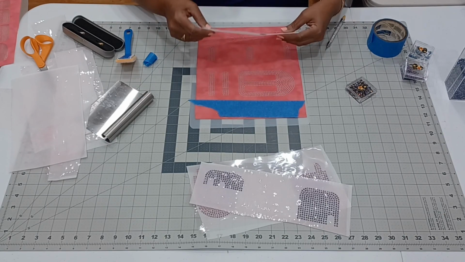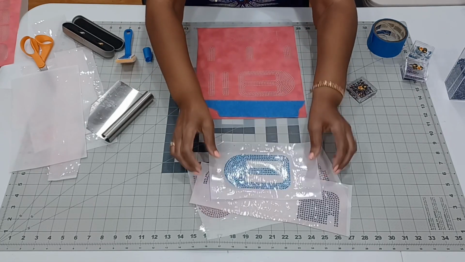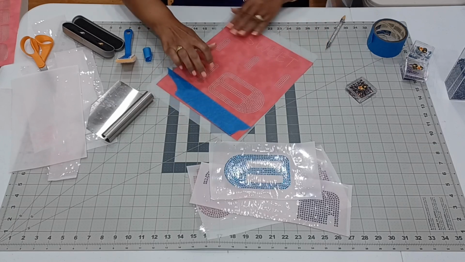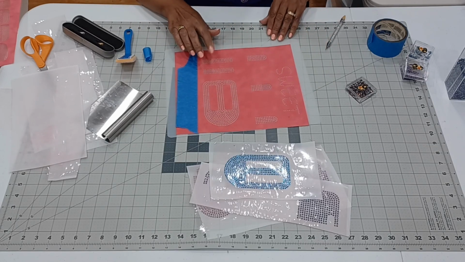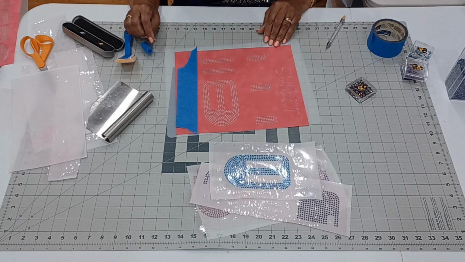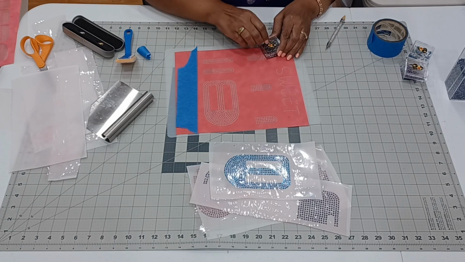Okay, so this is the other piece. Checking again right there. So now we're going to be working on the sticks. I'm going to leave this for later because I think I'm going to be trying to find lighter blue for this one. So we're going to do this with coffee.